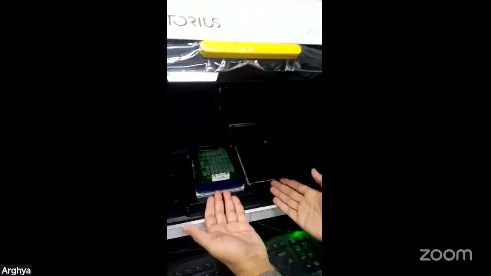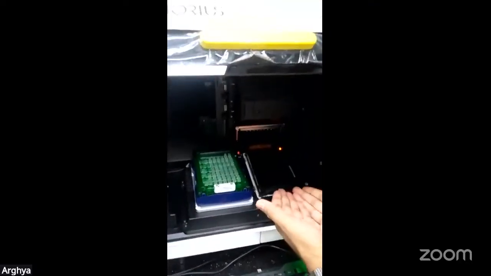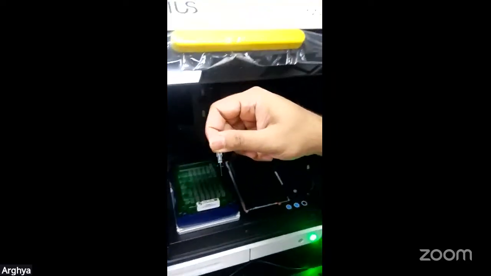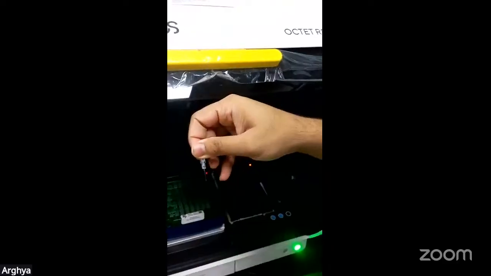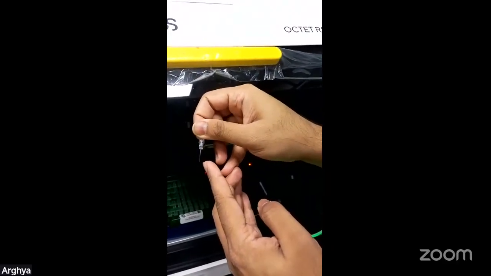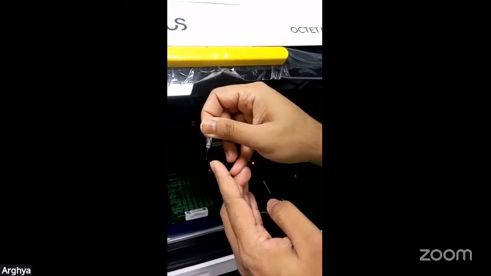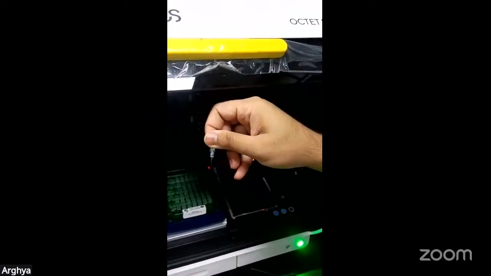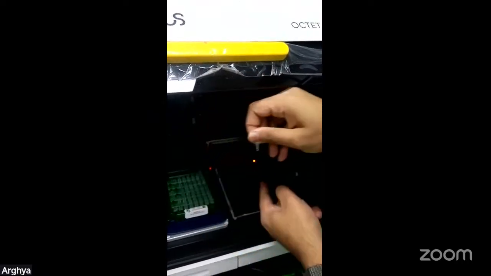Now there are 2 trays, one where the analyte goes in and one where the sensor goes in. Let's take a look at the sensor up close. It is tiny compared to our fingers, and this slim. Here is the biosurface, where different kinds of surfaces, be it streptavidin, protein A, or any other kind of tag, can be used, and the anti-tag will be on your ligand.